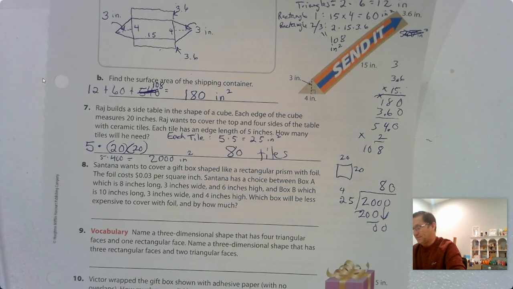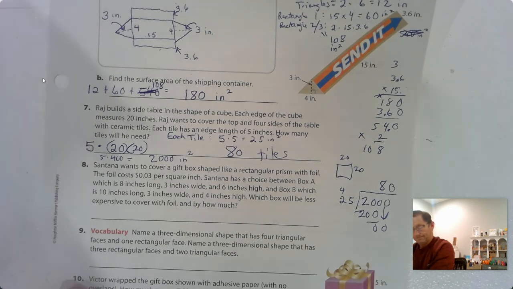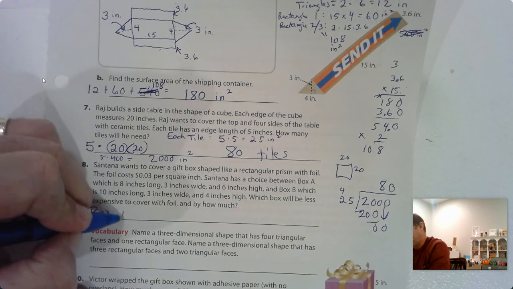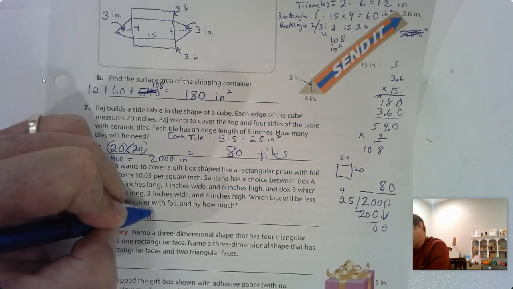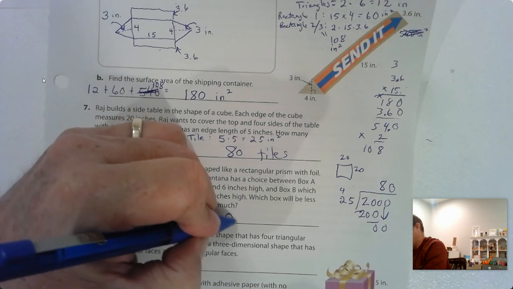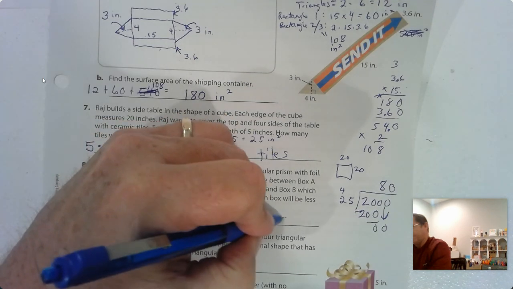Which box will be less expensive to cover with foil, and by how much? So box B will be less, and it will be 48 cents less.